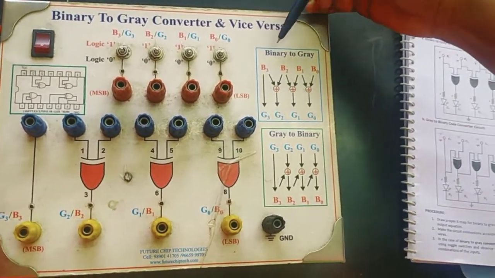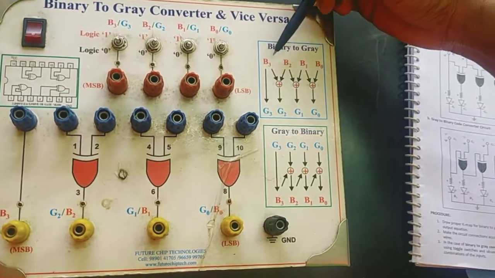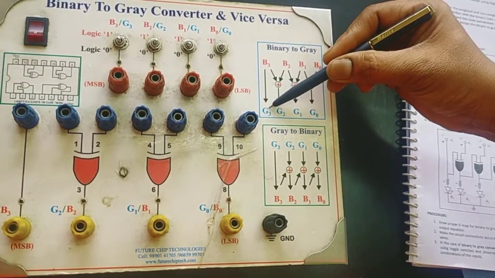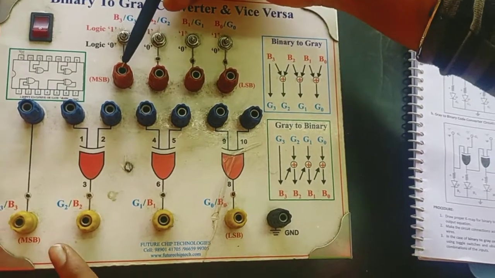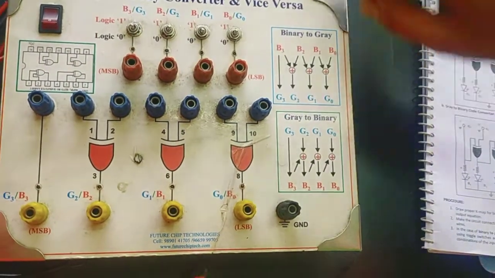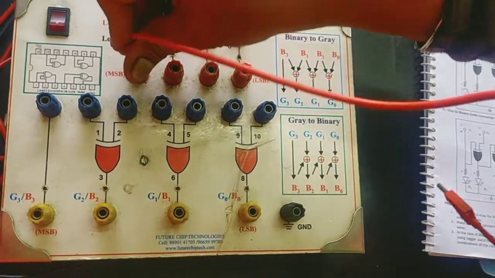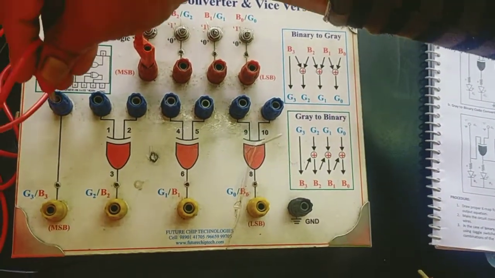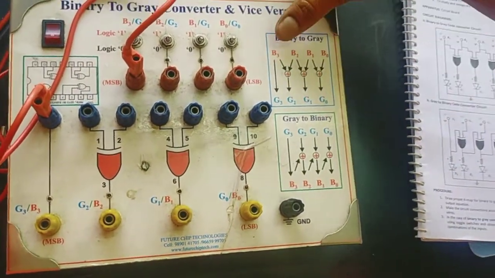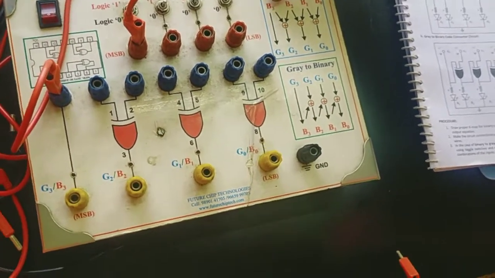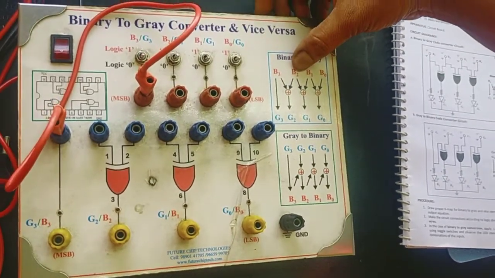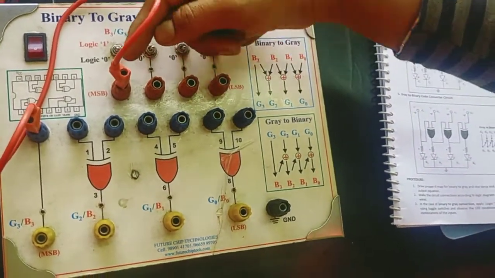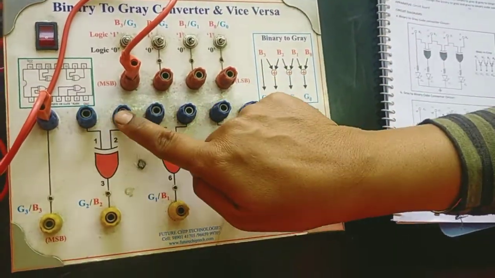Students, let's see binary to gray conversion. B3 is as it is, your MSB bit. So we need to connect only one wire from B3 to G3. Then next there is the XOR addition of B3 and B2. So we need to add this bit and this bit with this XOR.